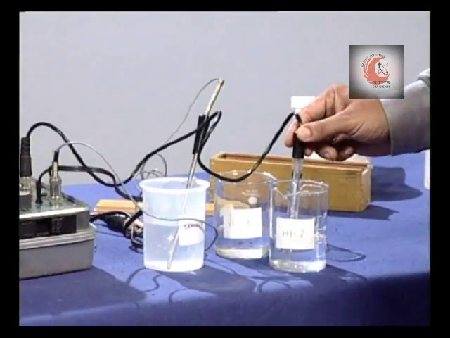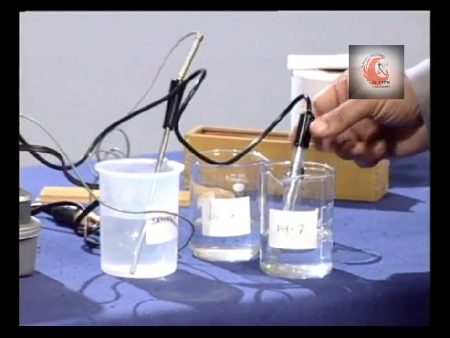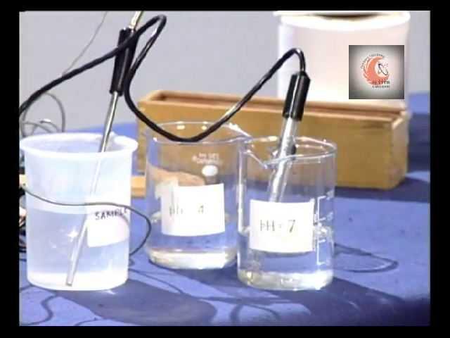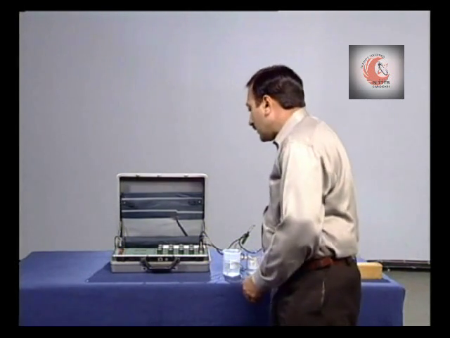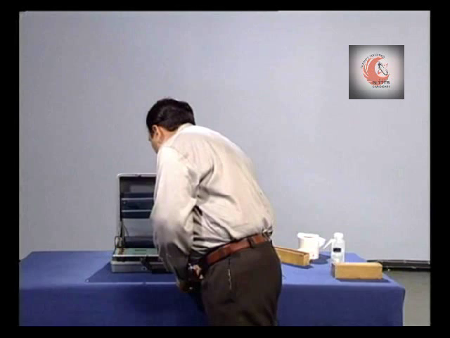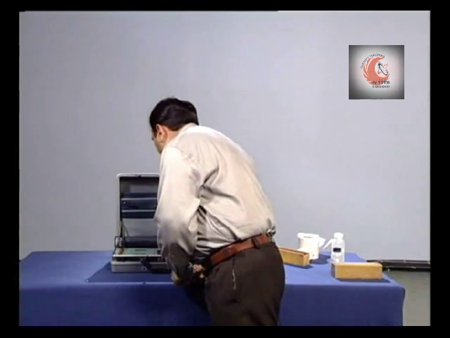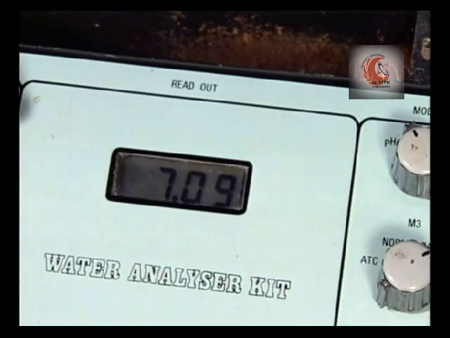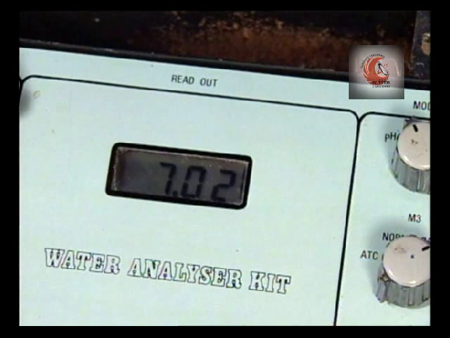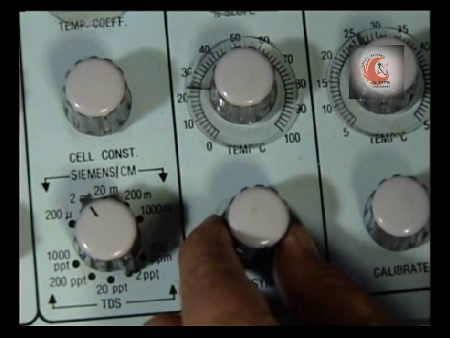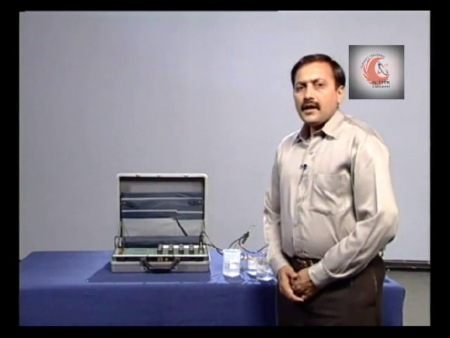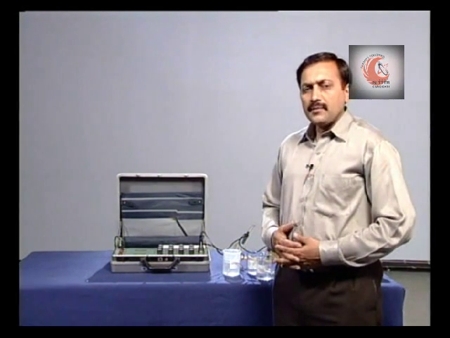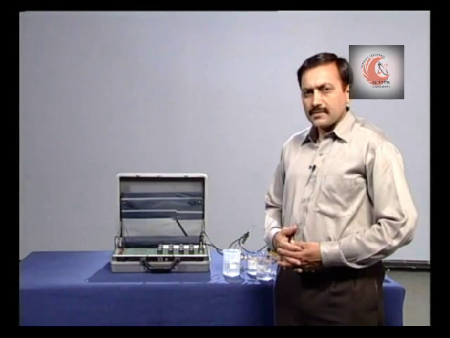Now, dip it into the pH buffer of 7 value and the value here is 7.02. So, we can adjust to read 7, and now the instrument is calibrated to make pH measurements.